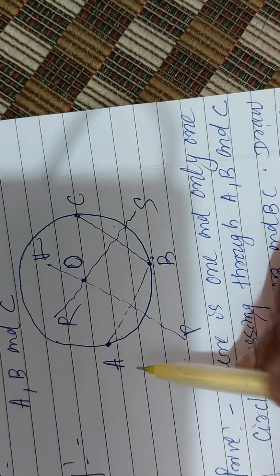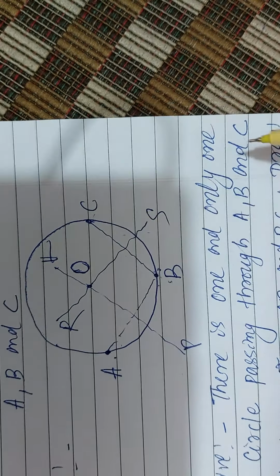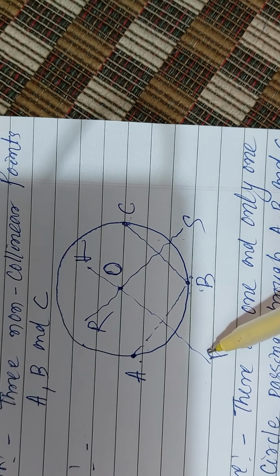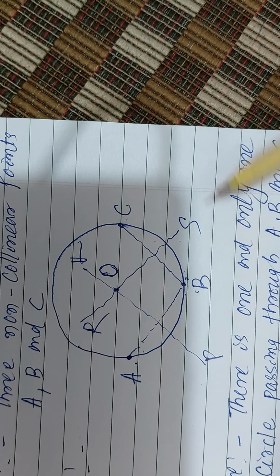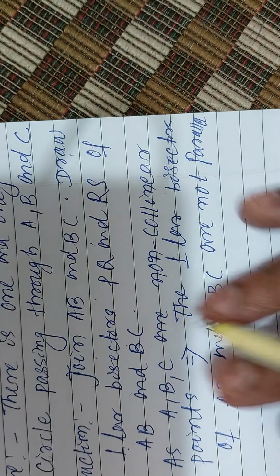A, B, C are not collinear points, so positively the perpendicular bisectors of AB and BC are not parallel.